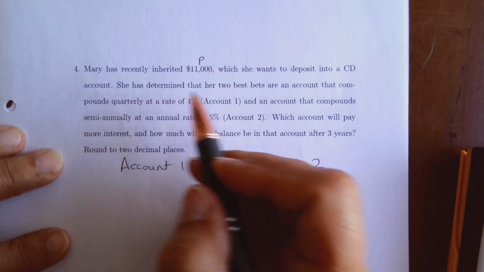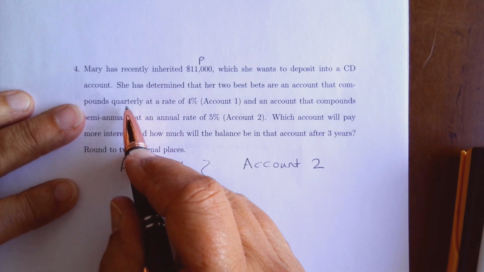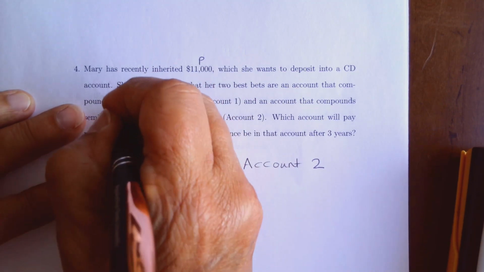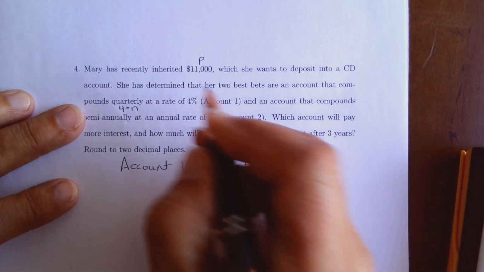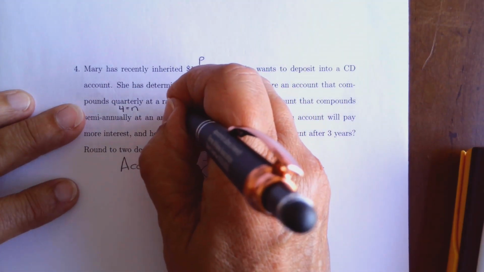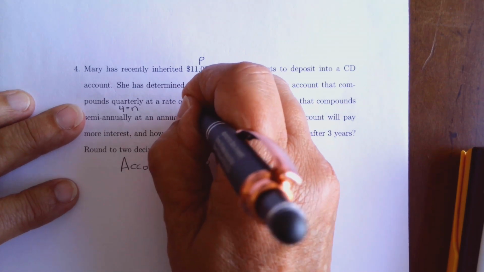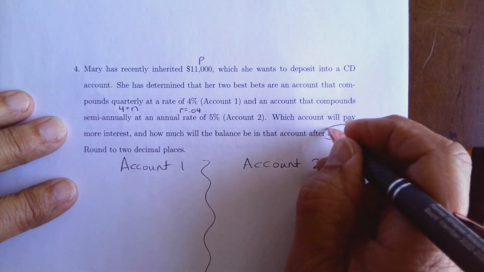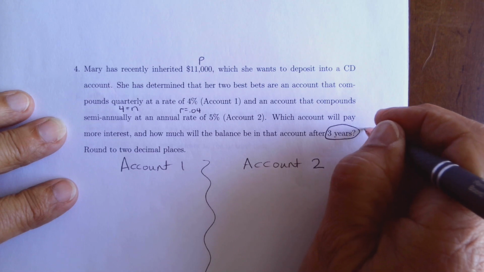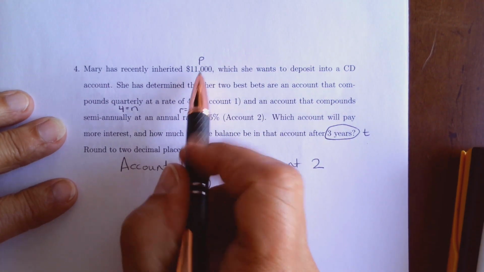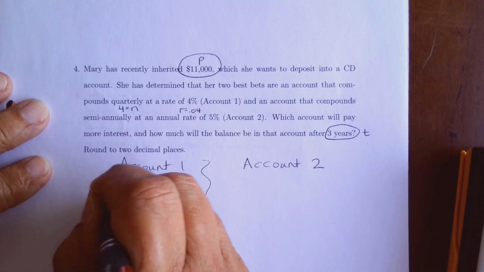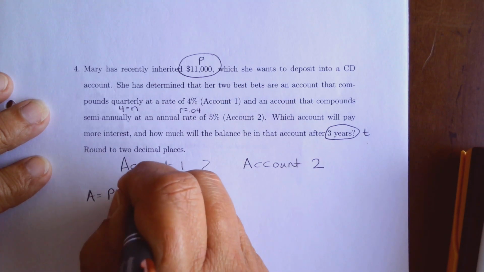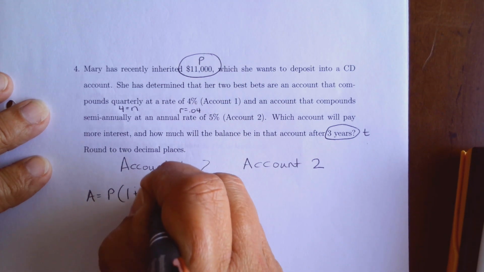Okay. Now, account 1 is quarterly 4%. Quarterly is 4 times a year. So that's your N value. 4% is the rate. So that's 0.04. And both of these we're trying to figure out 3 years. So both have the same time, both have the same principal. All right, so we're going to start with the first account.